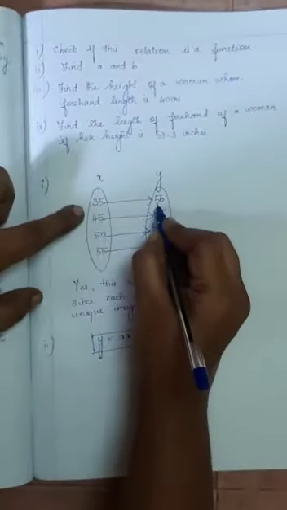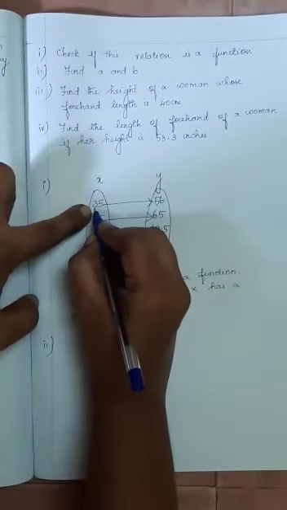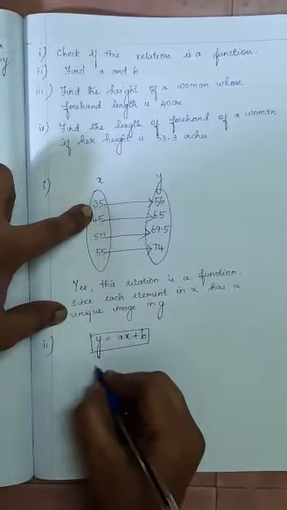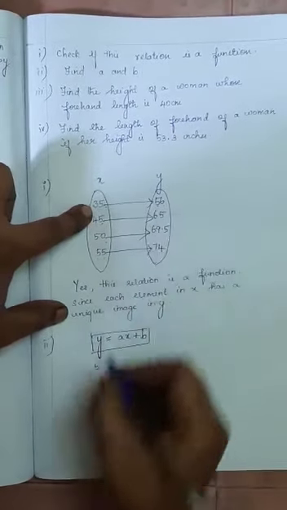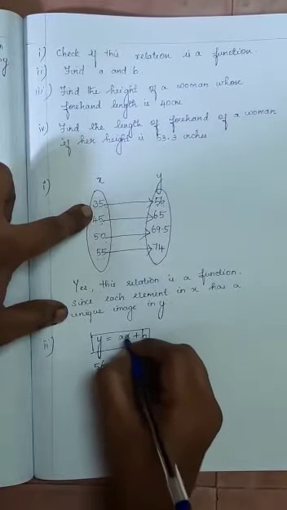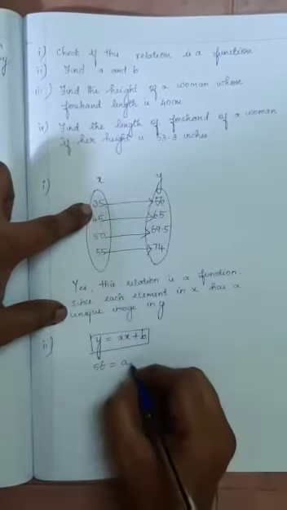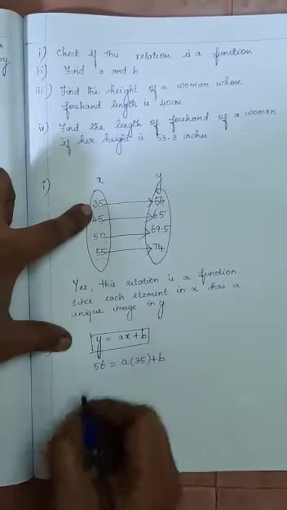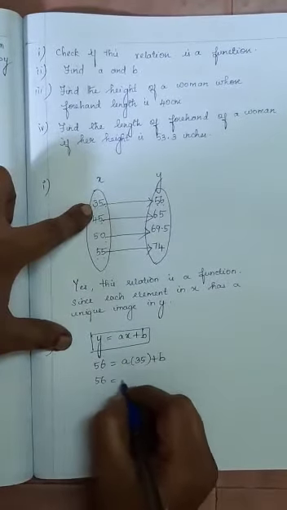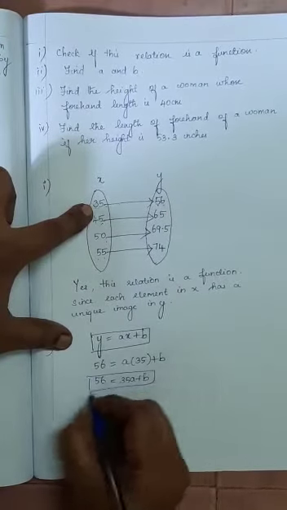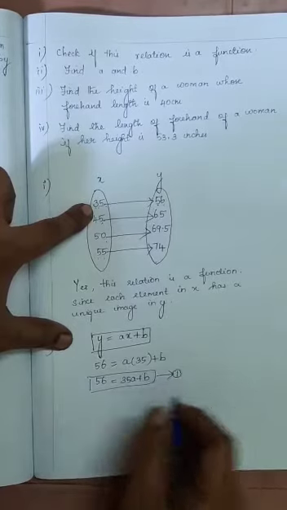So if I take 56, the corresponding X value for that 56 is 35. I should take like that only. So Y is equal to 56. So 56 is equal to A, I don't know, A into the corresponding X value, which is A into 35, plus B. So I can write this as 56 is equal to 35A plus B. Have this as the first equation.